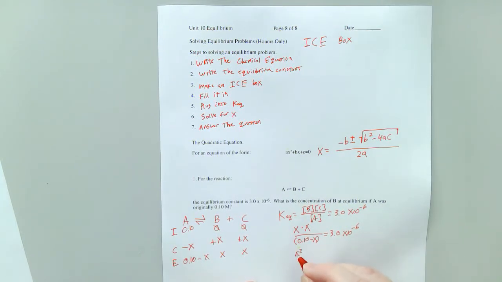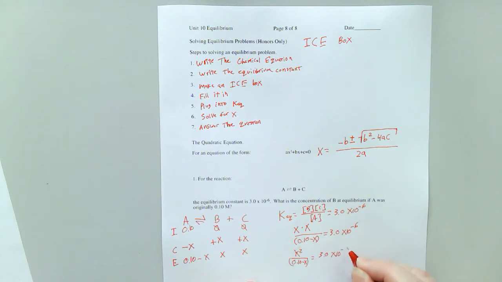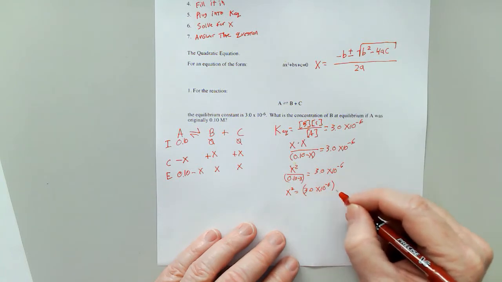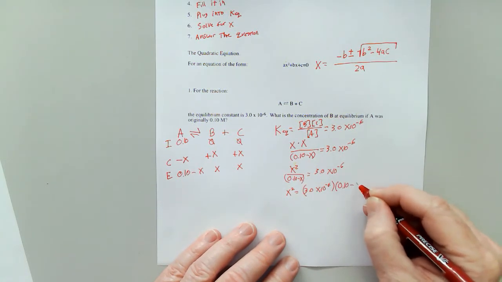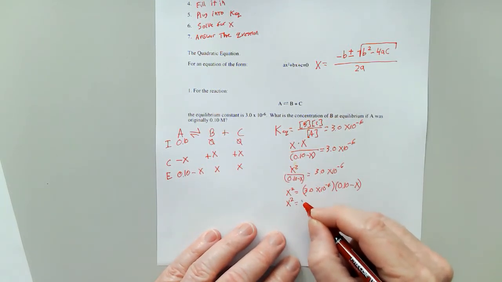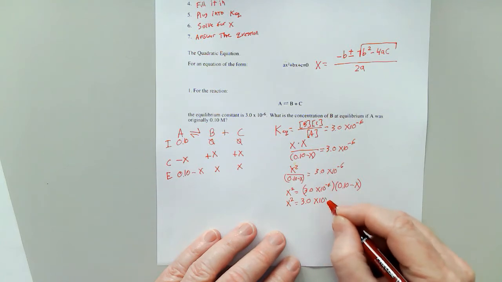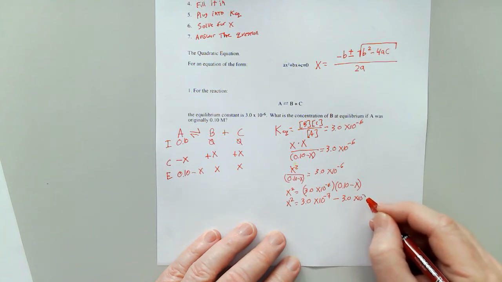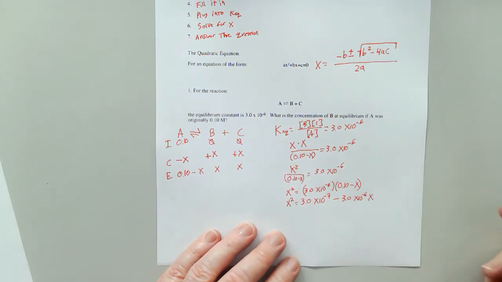X squared over 0.10 minus X equals 3.0 times 10 to the negative 6th, or x squared equals 3.0 times 10 to the negative 6th multiplied by 0.10 minus x. And when I distribute that, x squared equals 3.0 times 10 to the negative 7th minus 3.0 times 10 to the negative 6th x.